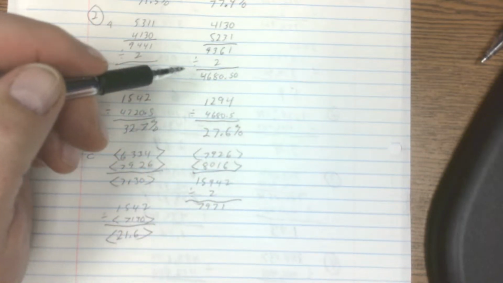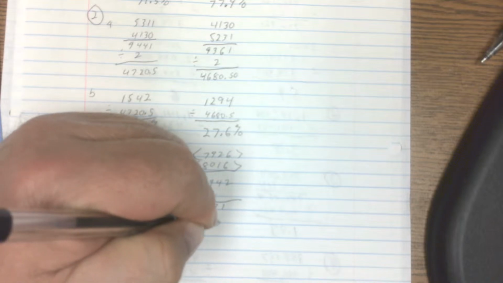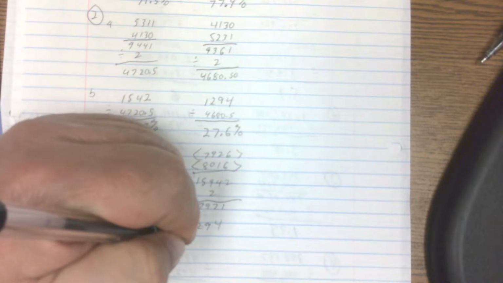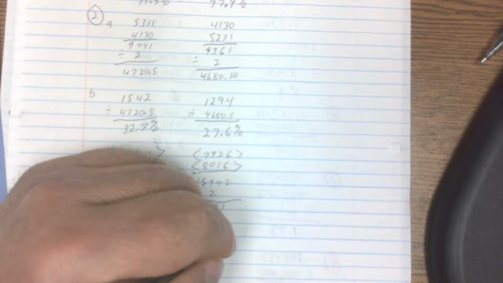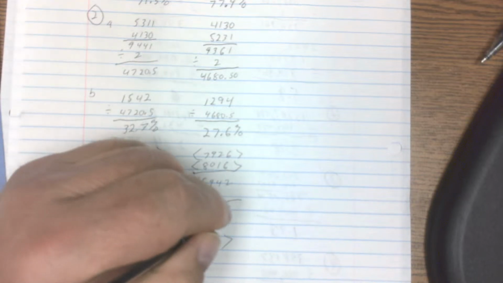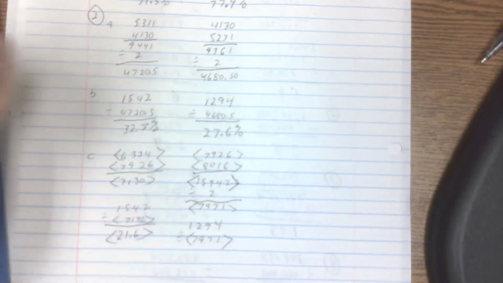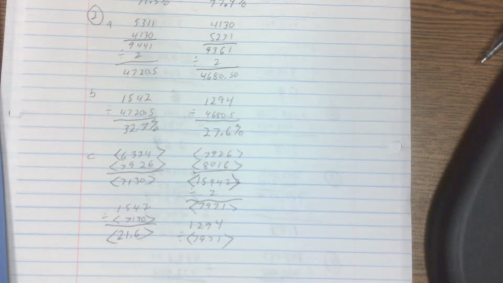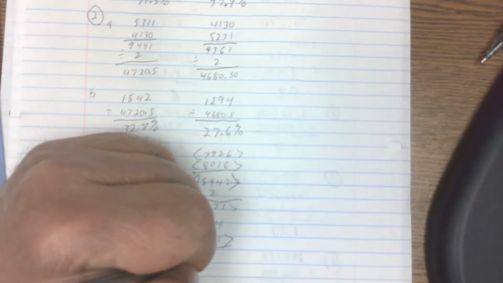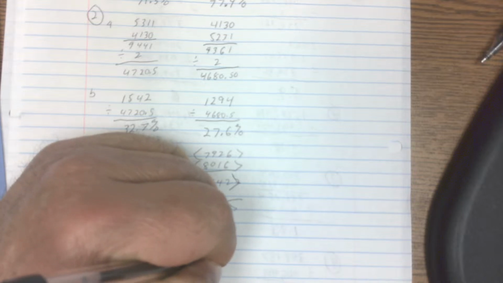Use the same income number we have here, the 1294, divide that by negative 7971, and that will be a negative 16.2%.